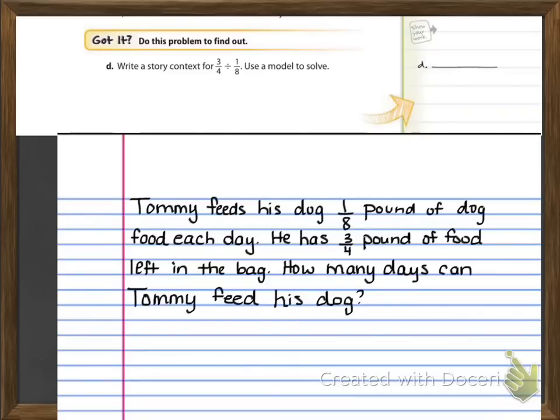All right, so hopefully you came up with a great problem. This is the problem I came up with. Tommy feeds his dog 1/8 of a pound of dog food each day. He has 3/4 of a pound of food left in the bag. How many days can Tommy feed his dog?